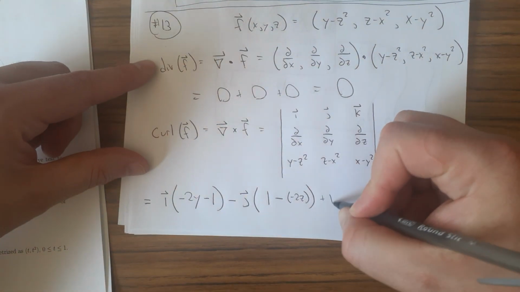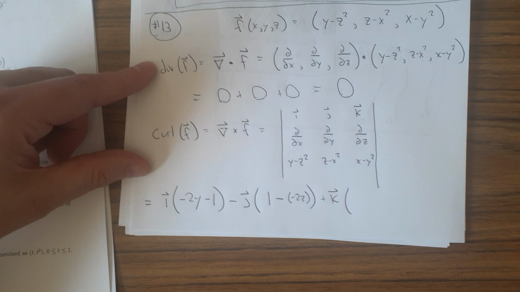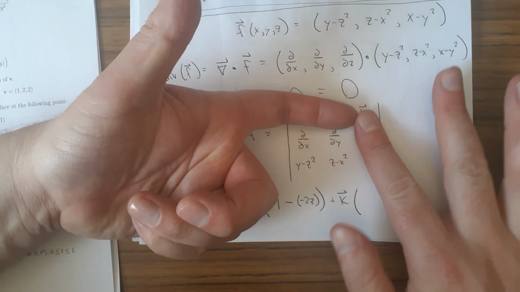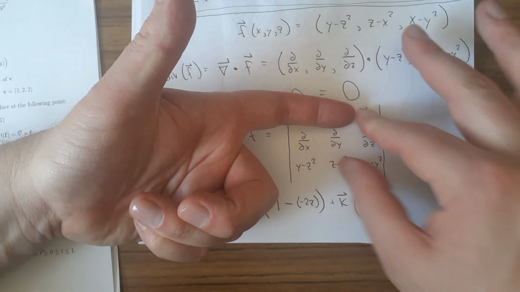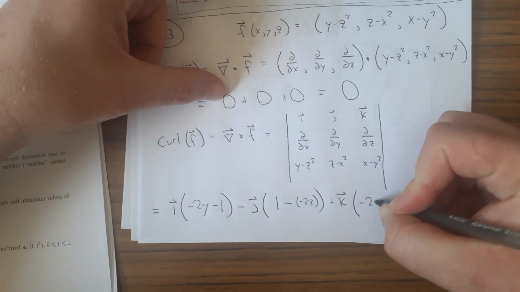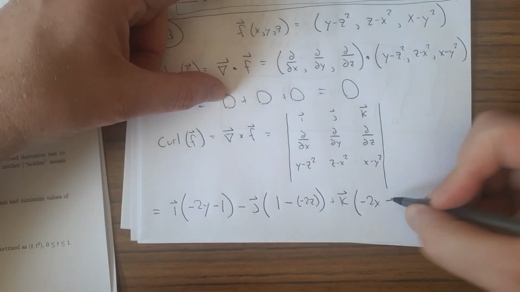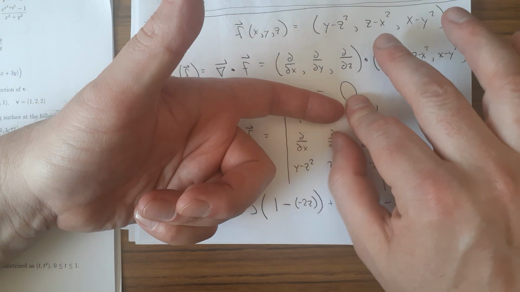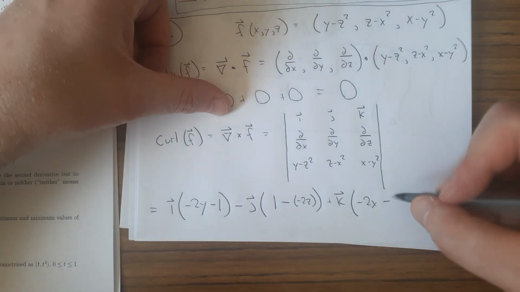Okay, so far so good. Plus k times, all right, cover these up. So I'm doing the partial with respect to x of this, which is negative 2x, minus partial with respect to y of this, which is 1.